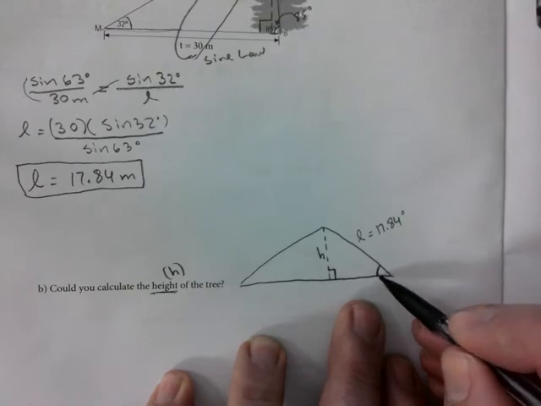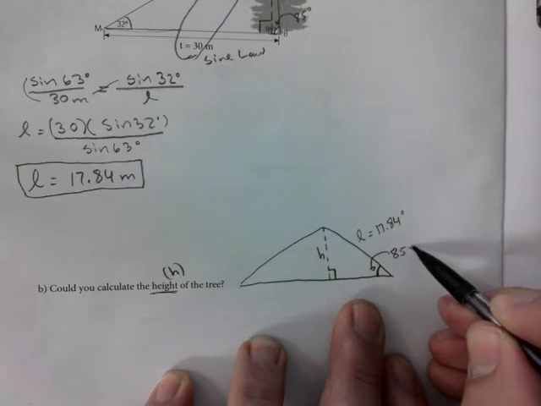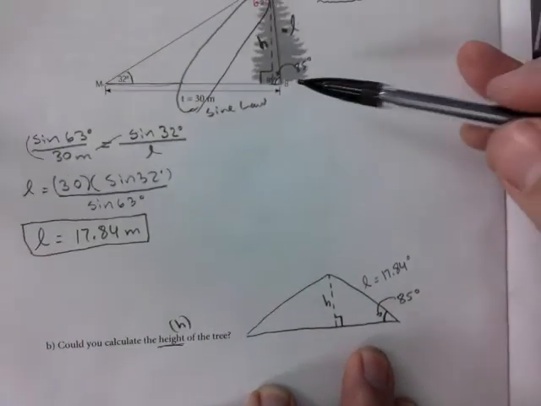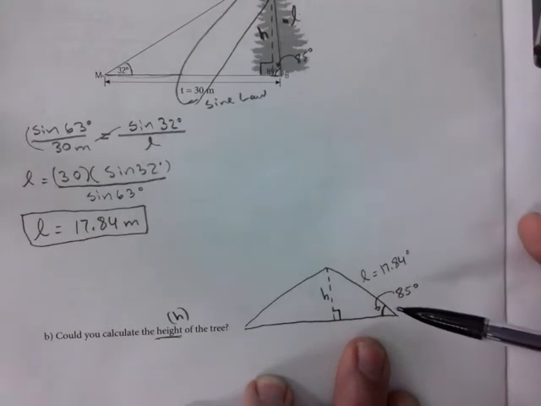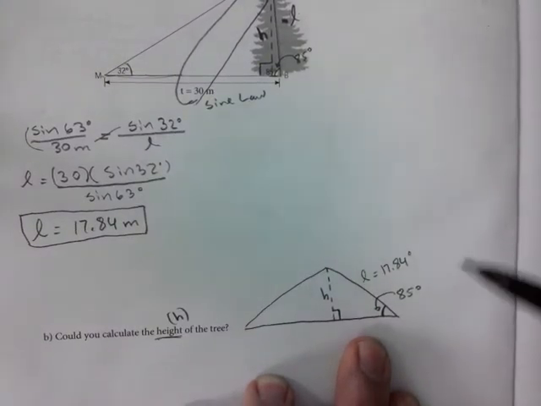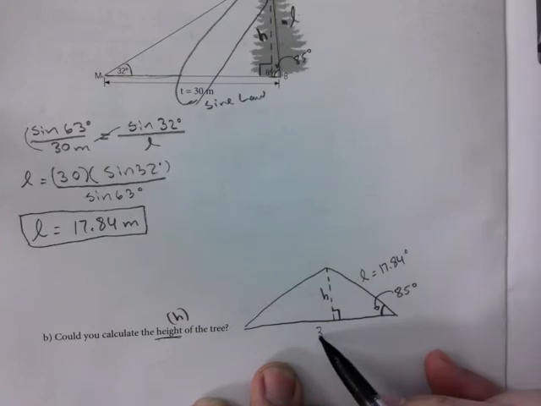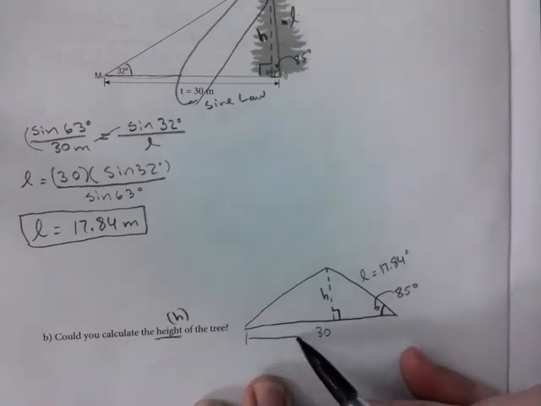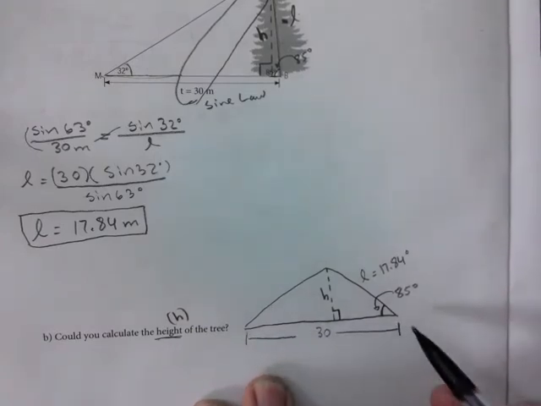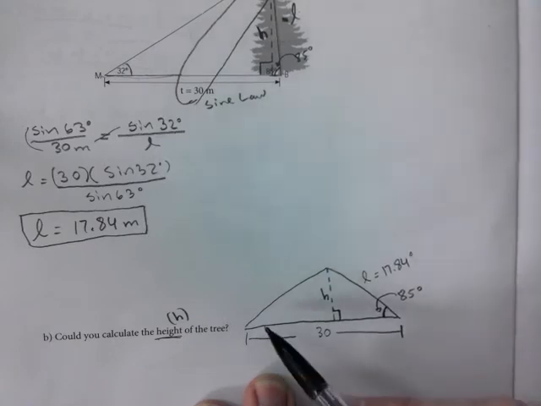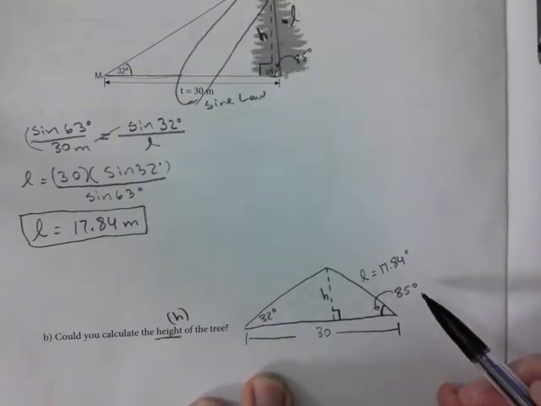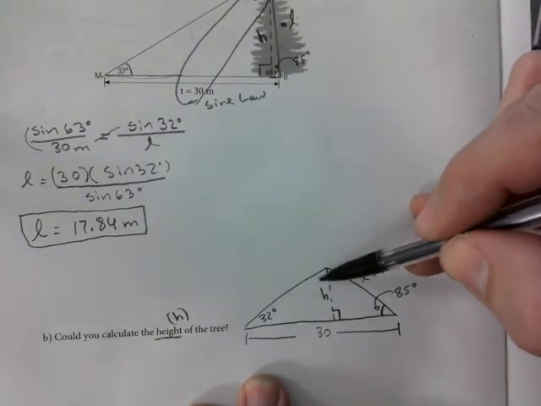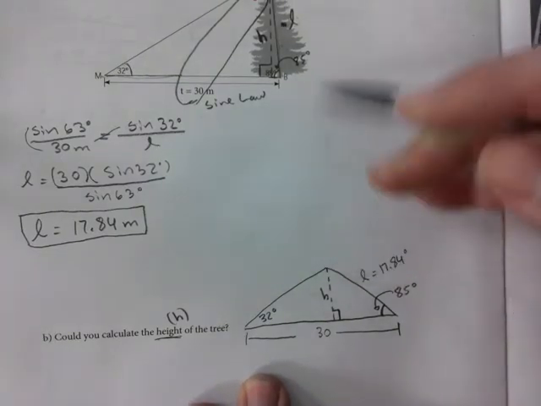This angle right here is 85 degrees. Why is it 85? I'm copying it from up top, so that 85 comes here. And that's 30 from end to end. I know this is 32 degrees here, and I know that the top is 63 here, but I'm going to omit that for now.